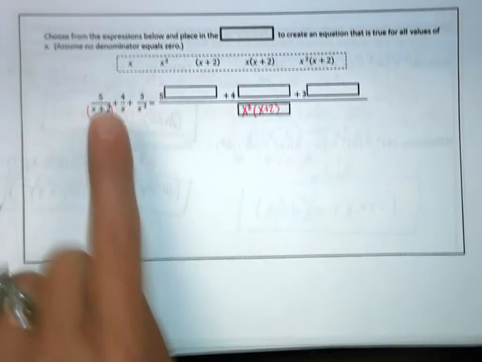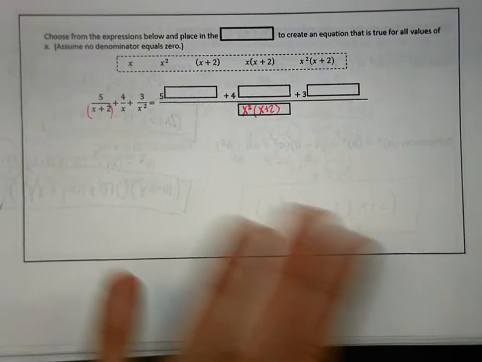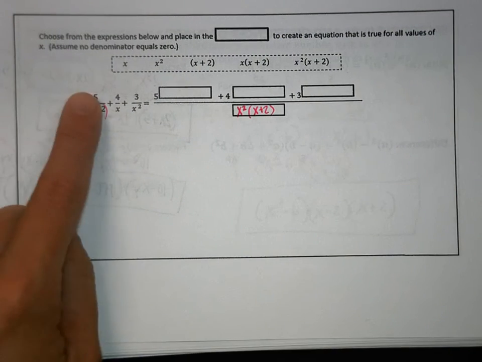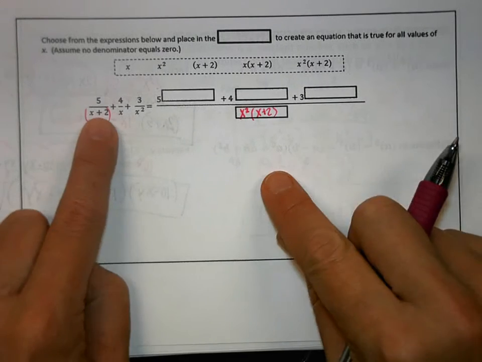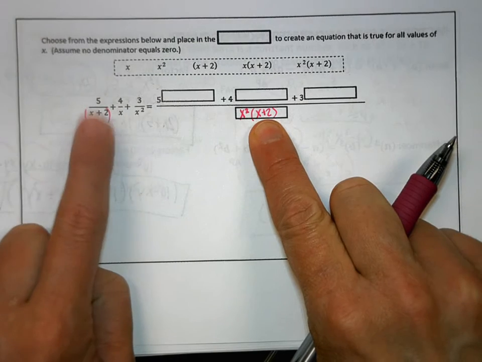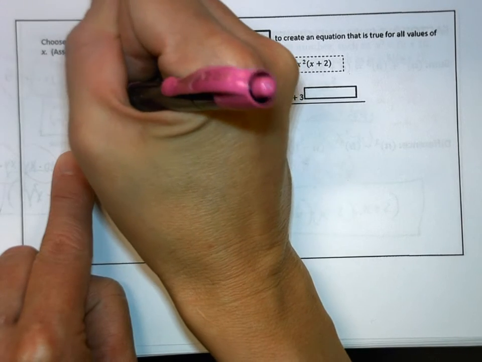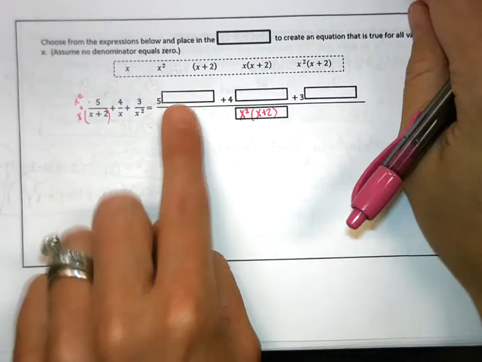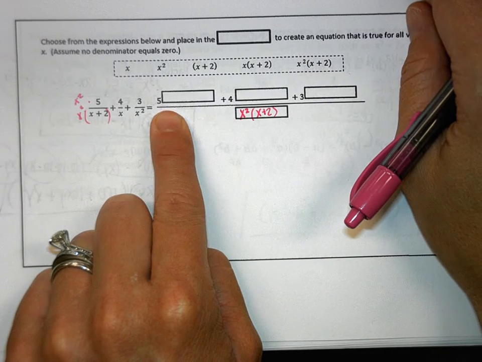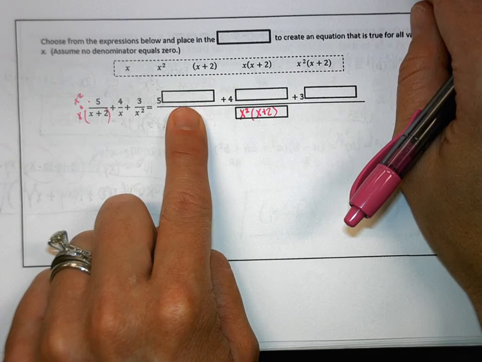Once you figure out your common denominator, then you go to each of these terms and figure out what is it missing. So this already has the x plus 2. What is it missing? X squared. So we'd have to multiply the top and the bottom by x squared to get our common denominator. Do you see how they already have the 5 written here? So what would I need in this box? X squared.